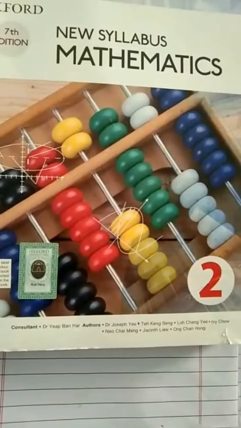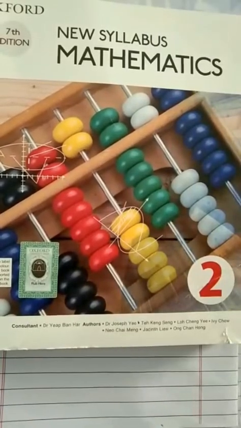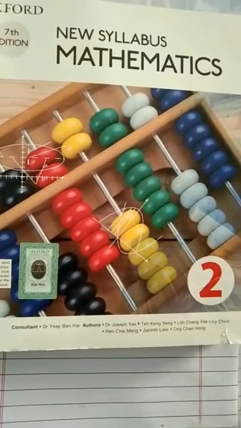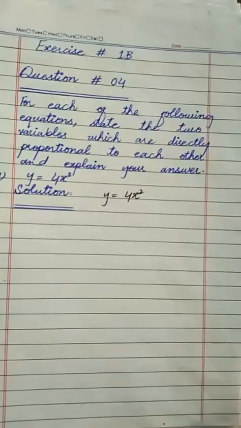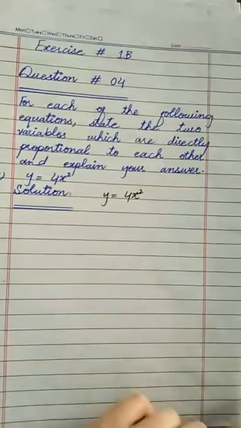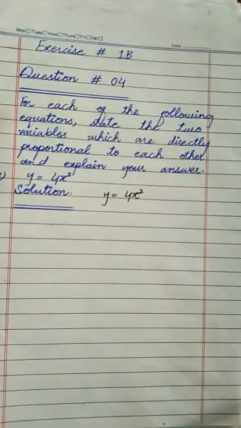Assalamu alaikum students. D2 maths exercise number 1b question number 4. Today we are going to start. Have a look at exercise number 1b question number 4. This is the 7th edition maths D2 maths exercise.